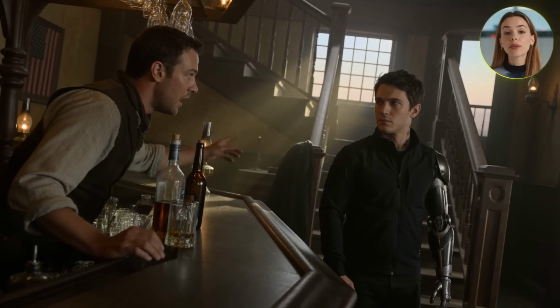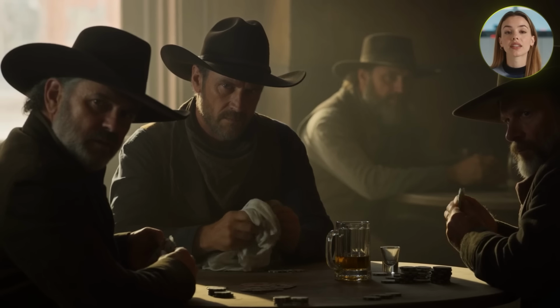Each time, it helps maintain a consistent perspective and spatial layout across multiple clips in the same scene.